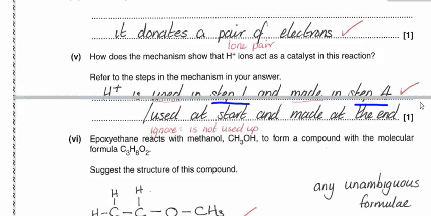The temptation is just to say it's used and made, and I think in this mark scheme they did actually accept that, but on other mark schemes they haven't, and if you can show that you know specifically where these things are occurring, you're more likely to pick up the marks.